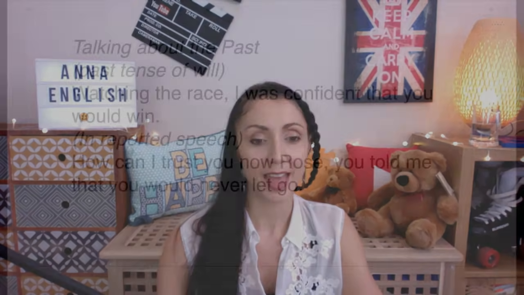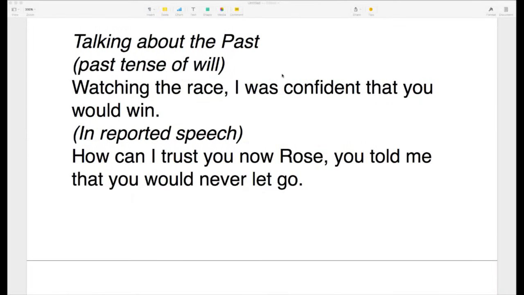Then we have would when we're talking about the past. The word would is the past tense of will. So we might be at the stadium at the Olympic Games, and I might say, watching the race, I was confident that you would win. So you're running, I'm your supporter, and at the moment that you ran, I was confident that you would win. I was confident back then.